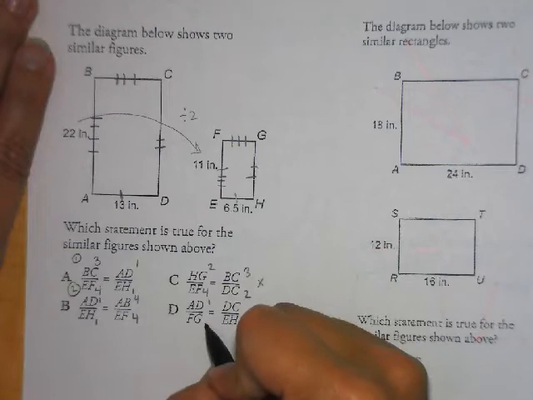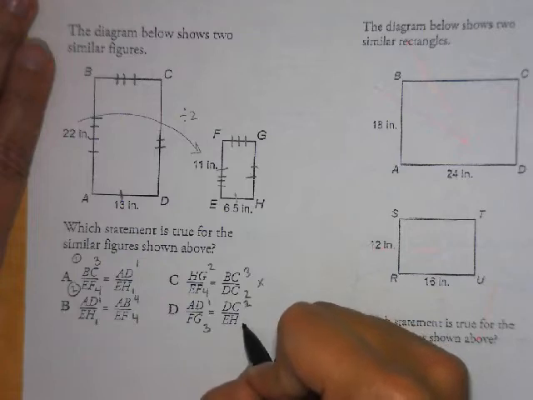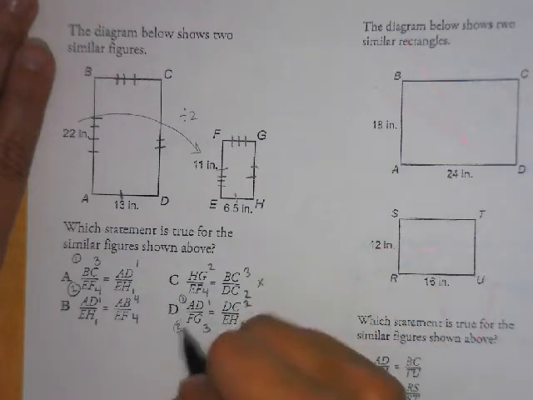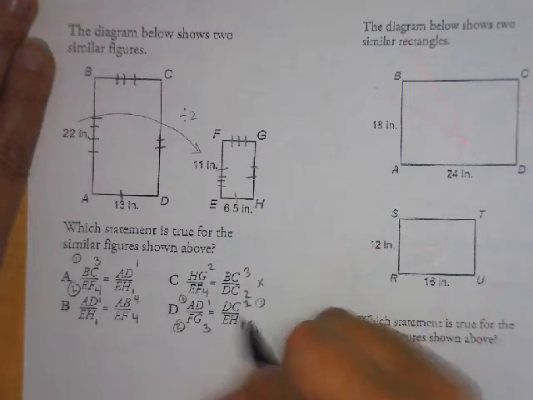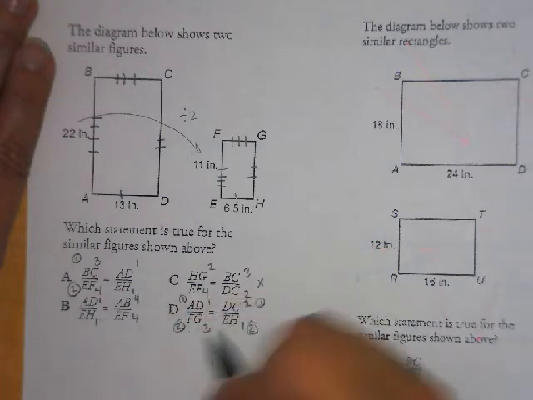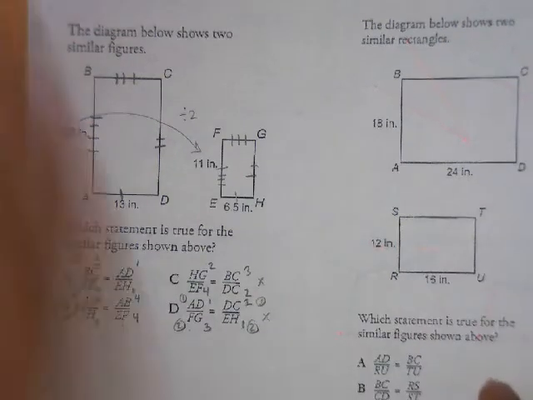1 and 3, 2 and 1. Okay, now notice this is shape 1 and shape 2, shape 1 and shape 2. So that's okay because our shapes are across from each other instead of up and down, right? That's all right, but these numbers don't match, so it has to be B.